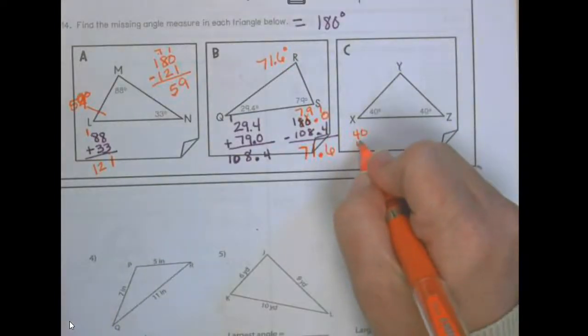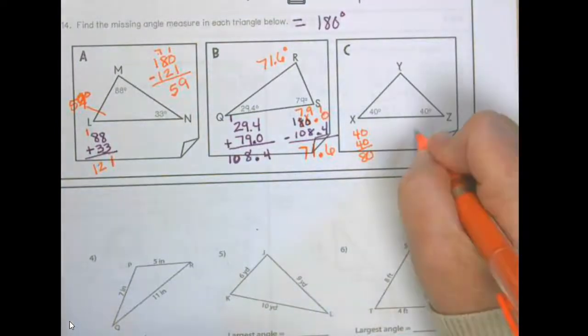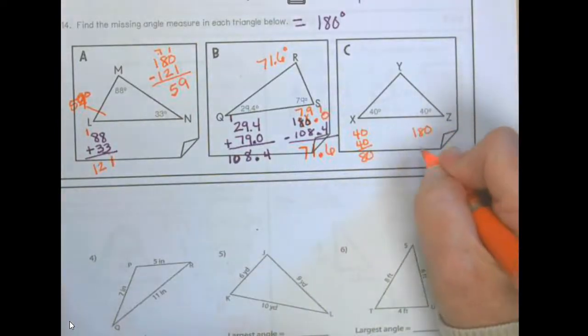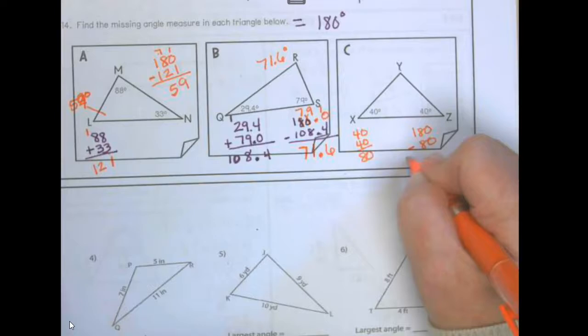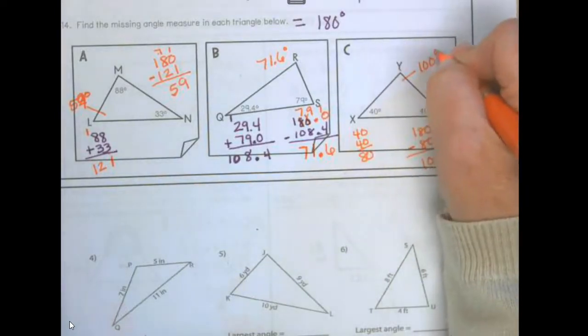40 plus 40 is 80. 180 minus 80 is 100 degrees. So this is 100 degrees.